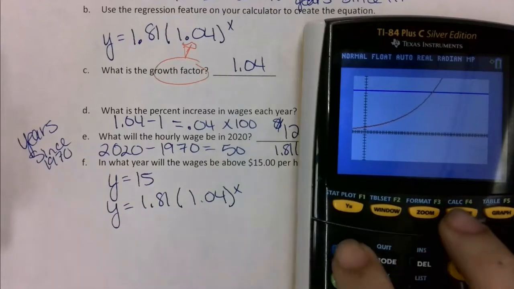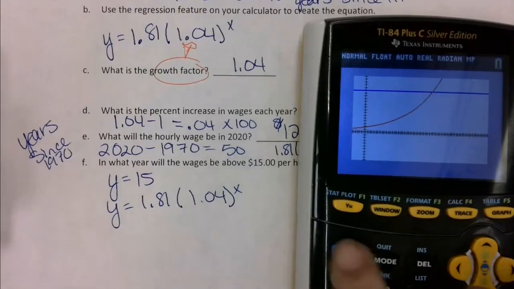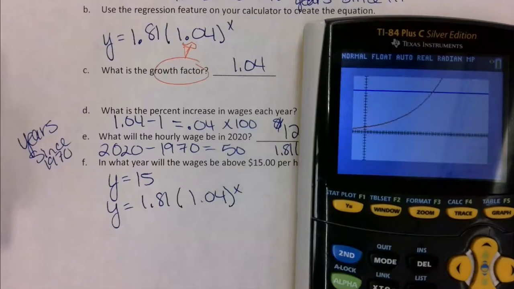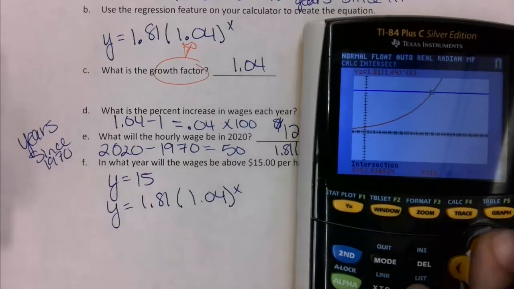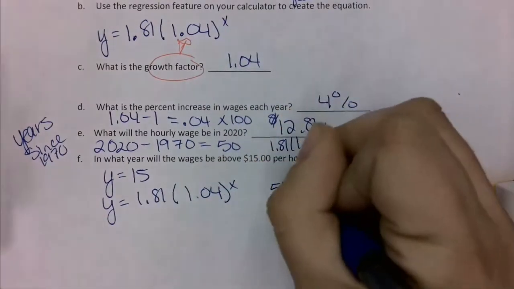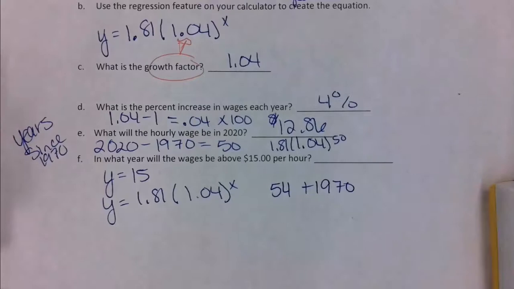Now that it's graphed, I go to second trace. They mean the same thing. I want to find where they cross, so I pick choice 5. I press enter, enter, enter again, and I get 53.9.